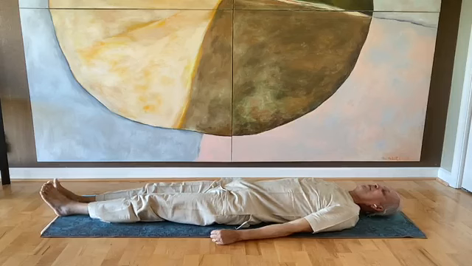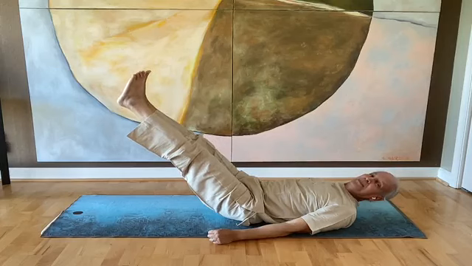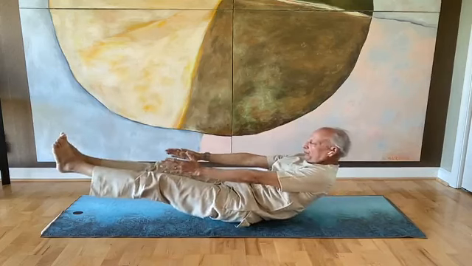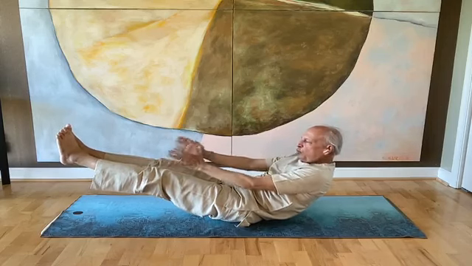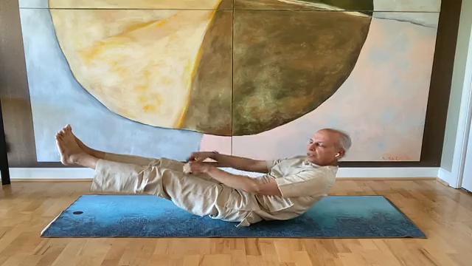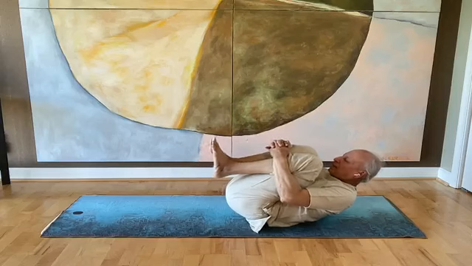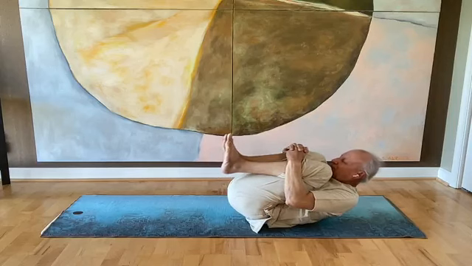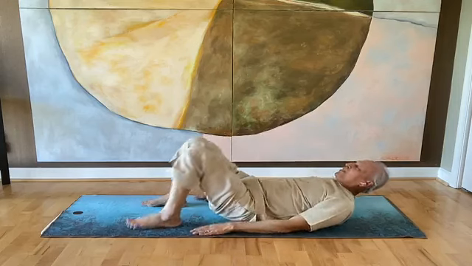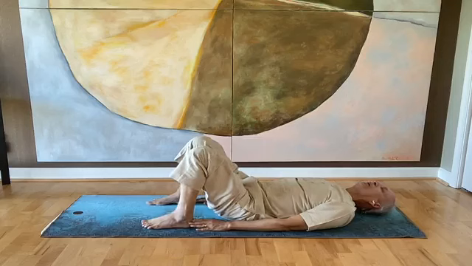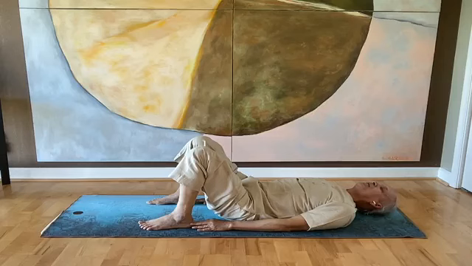First, foot raising, Utthita Padasana. From there you go to Nokasana, boat pose. You have to hold it for a longer time. I'm showing you the technique. From here, you go to your Pavan Mukta Asana, knee chest. From knee chest, you go to Setubandh Sarvangasana, bridge pose.